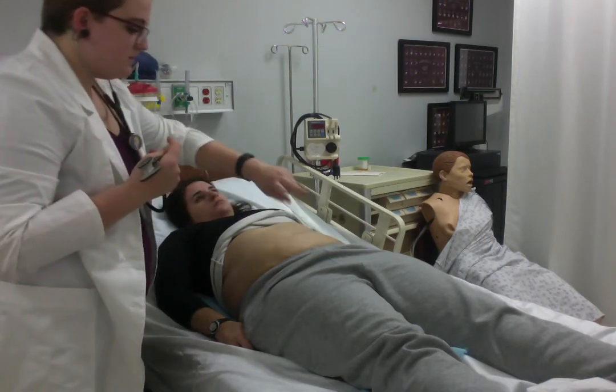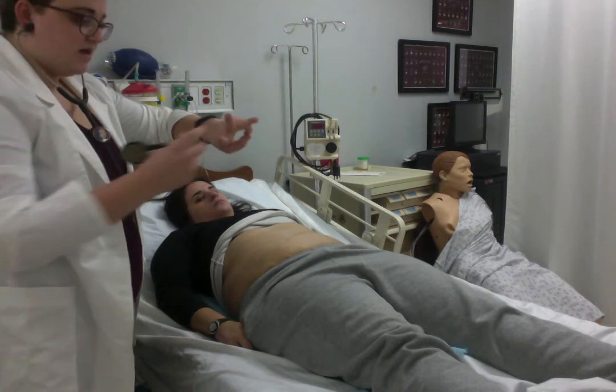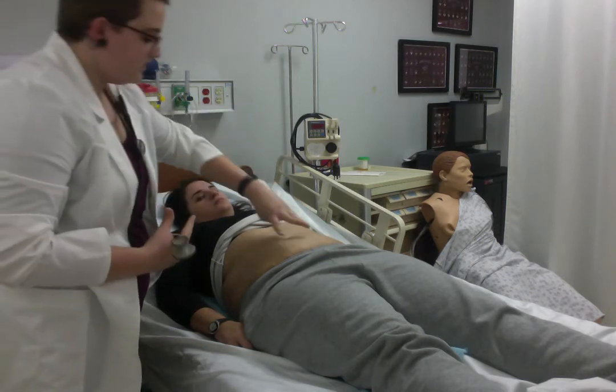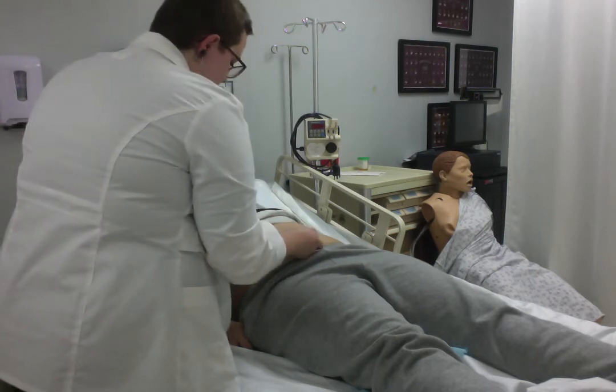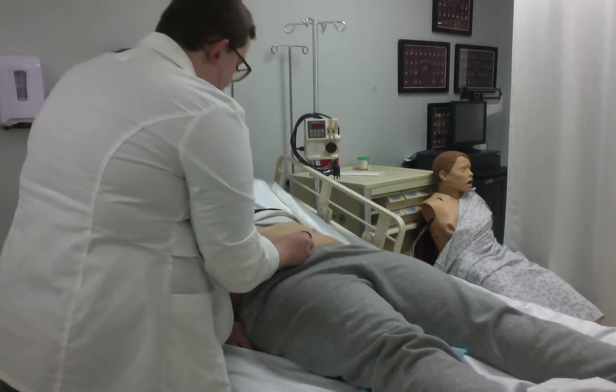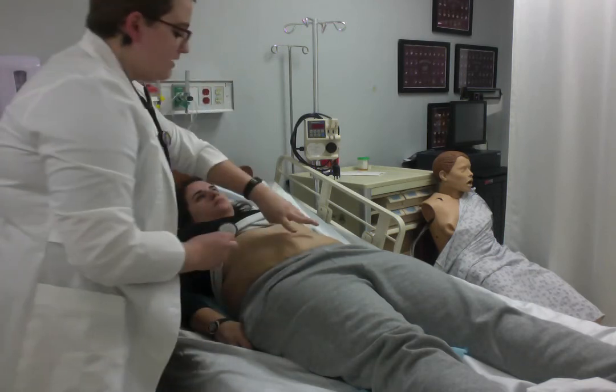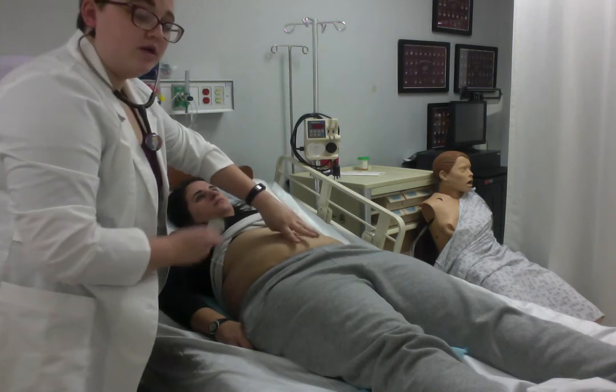I'm going to do my hands like this again, and I'm going to go at these 2 points right here on the stomach. And again, I'm listening with the bell. And I'm starting my V from the belly button and both sides.